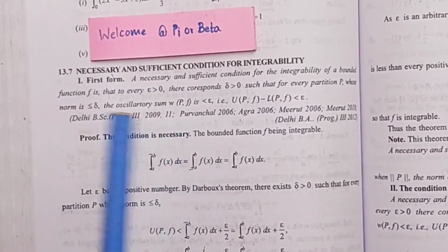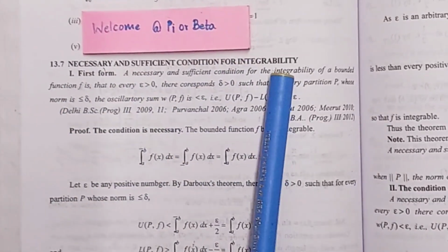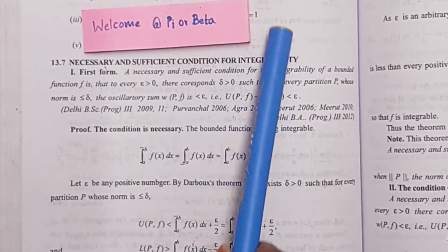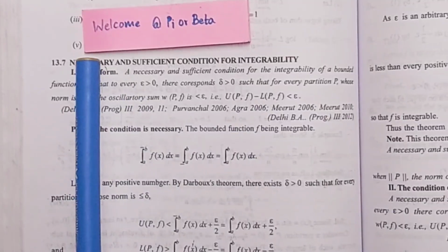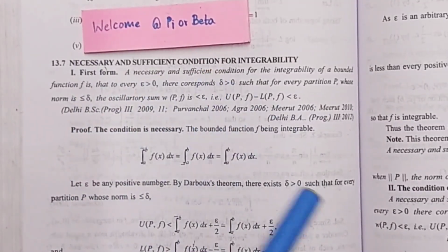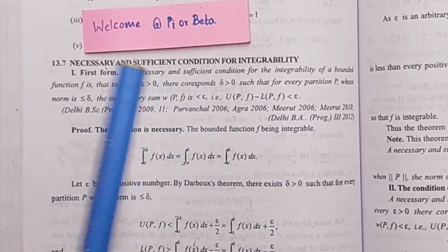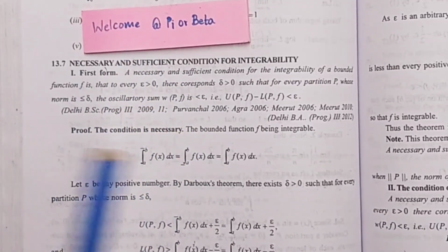Here comes the necessary and sufficient condition for integrability, meaning Riemann integrability. Necessary and sufficient means it is an if and only if case.